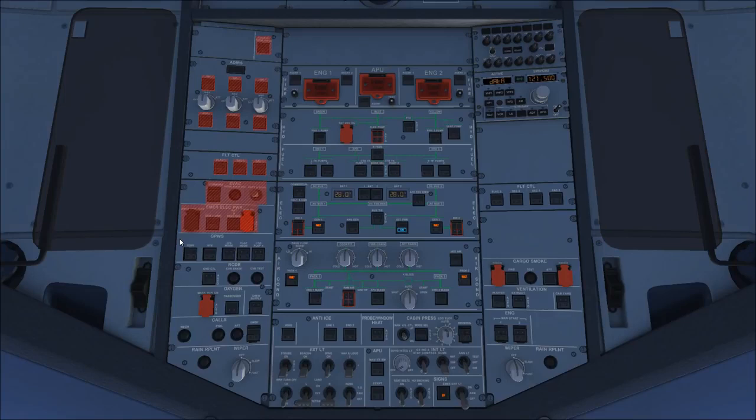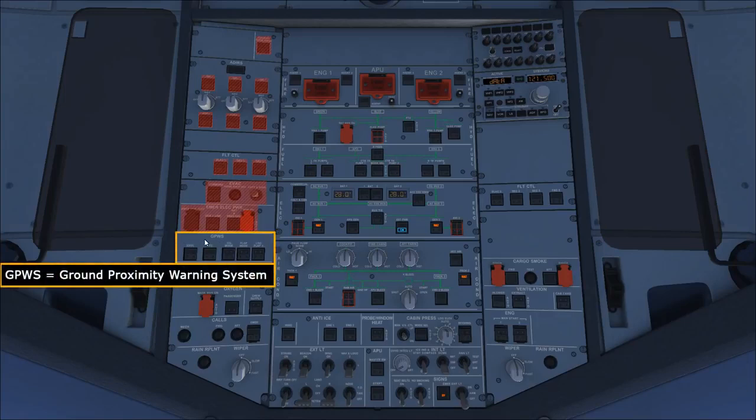The next panel is the GPWS, which stands for Ground Proximity Warning System. So this is the system which gives you various warnings when you're getting close to the ground or if there's dangerous terrain in the flight path of the aircraft, and that's this system which gives you these types of warnings.